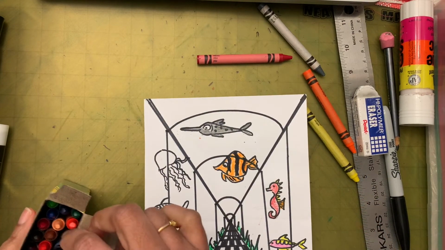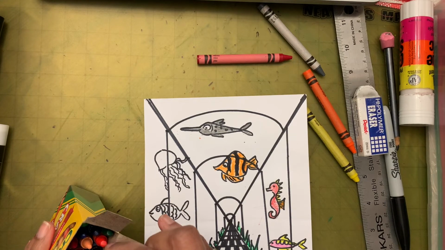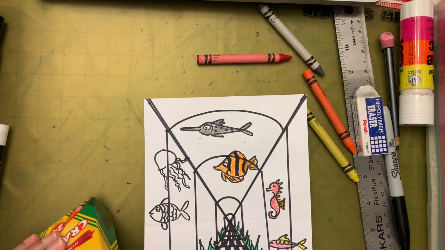A purple jellyfish. Purple, purple, purple. Where's my purple?